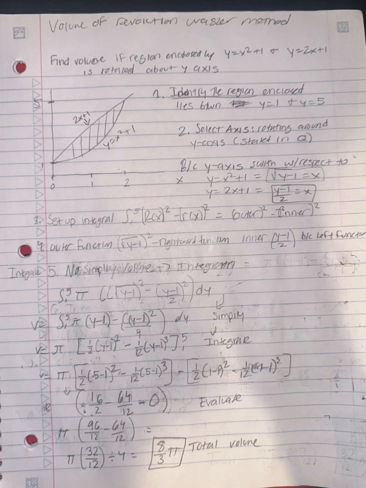After I got 16 over 2 minus 64 over 12, I was able to subtract these two numbers by making a common denominator. So I multiplied 16 over 2 by 6, which gave me 96 over 12. And that I subtracted by 64 over 12, which gave me 32 over 12, which is divisible by 4 to simplify, which gave me 8 over 3. Then I just added the pi once again, and that gave me the total volume of revolution.